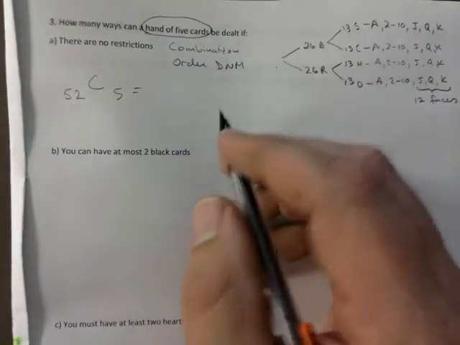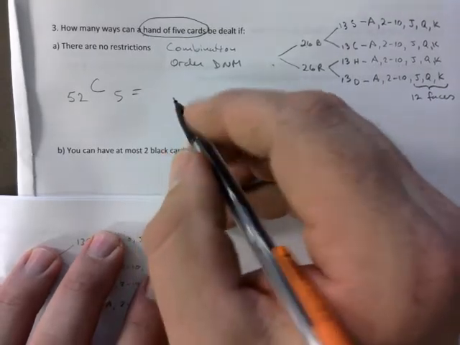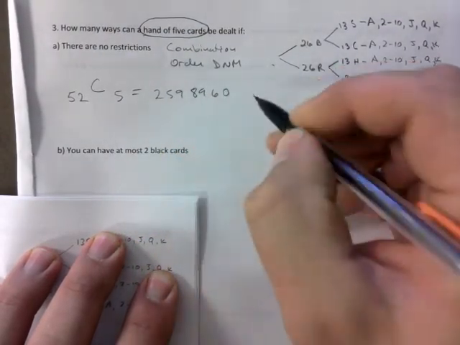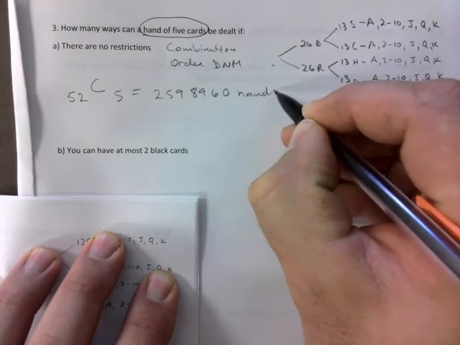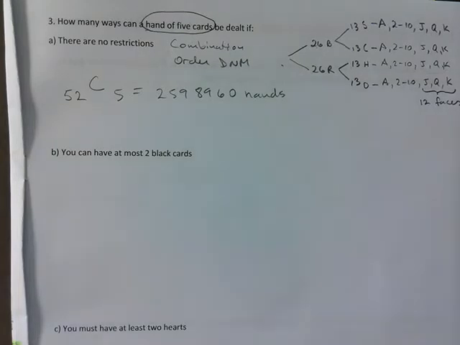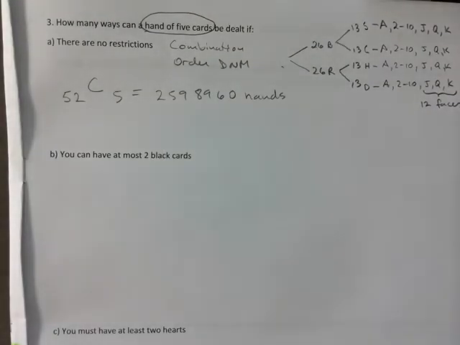That's it. 52 choose 5, and that's a big number. Here it is: 2,598,960 hands. Always put something down for units. That is every single hand that can be dealt. It doesn't matter, there are repeats, non-repeats, everything is there.